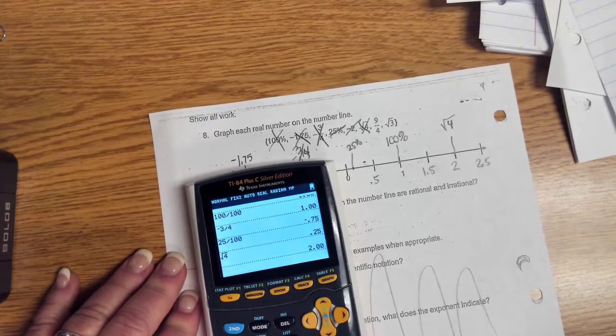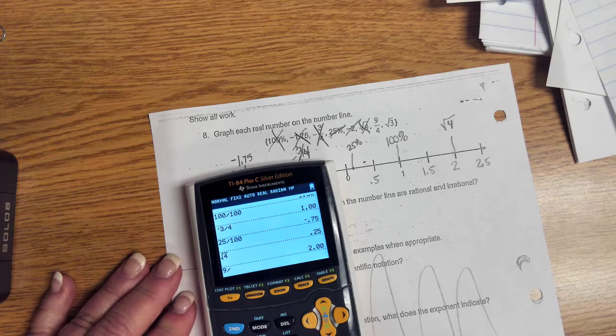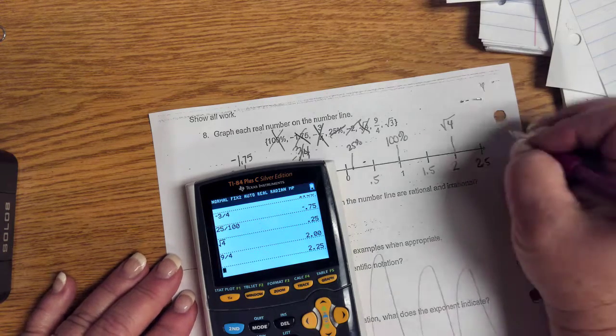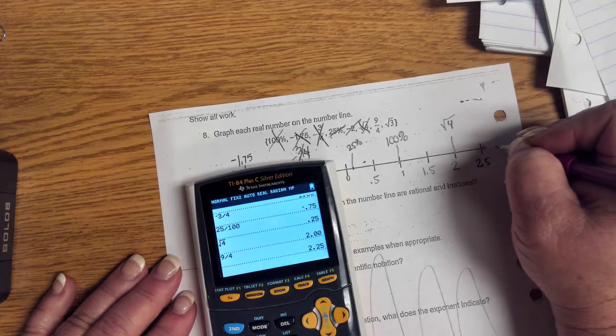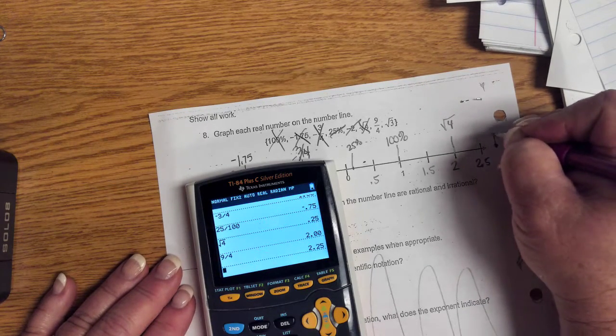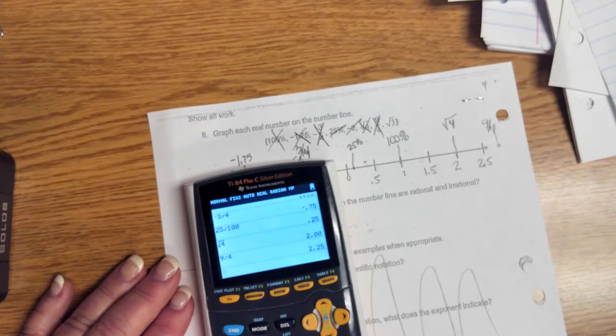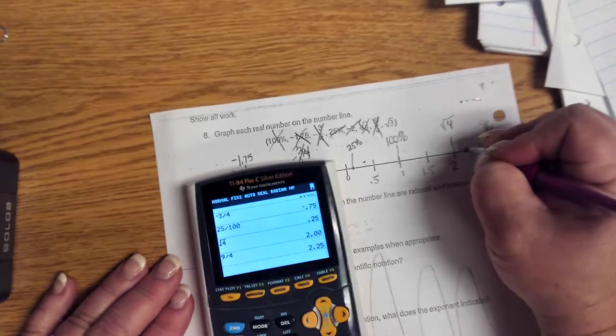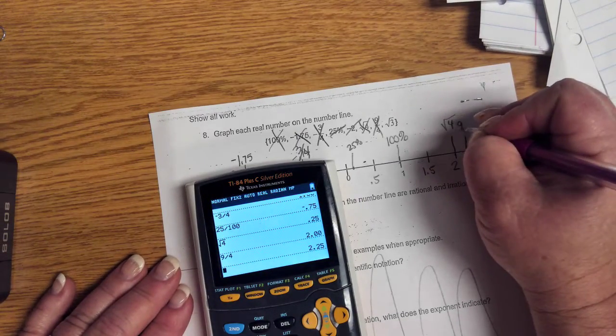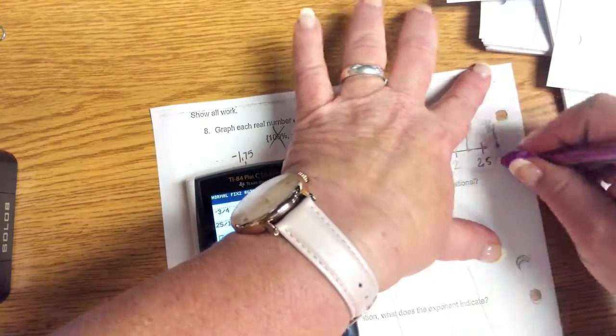Alright. 9 divided by 4 is 2.75. Ooh, that's out here, isn't it? Okay, so I'm just going to make a little mark out here, and I'm going to put 9 divided by 4. Okay. Oh, it's 2.25. Ooh, I thought I heard 7.5. 9 divided by 4. So it's really between 2 and 2.5.